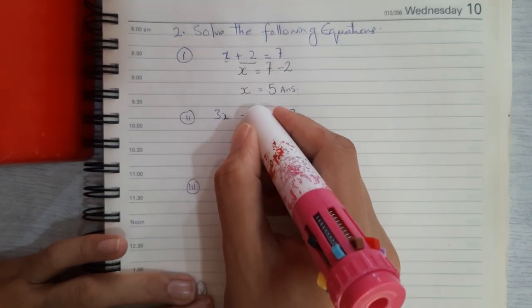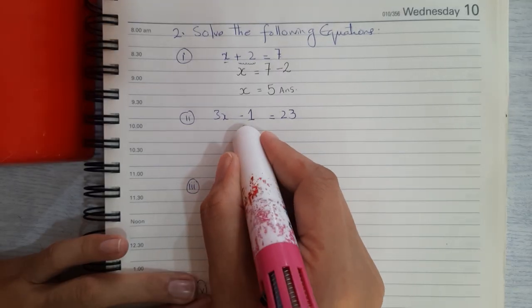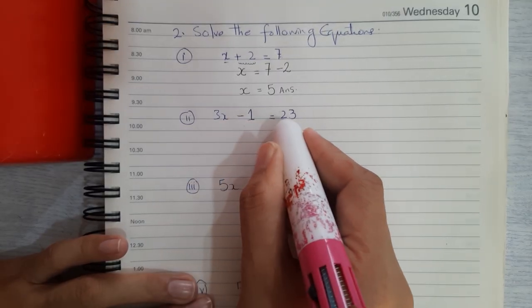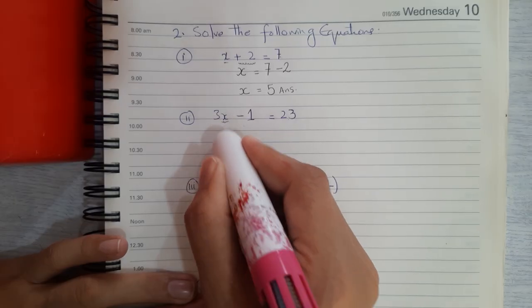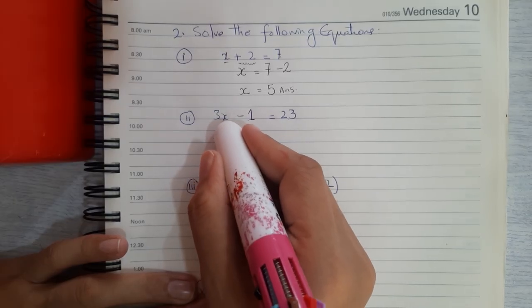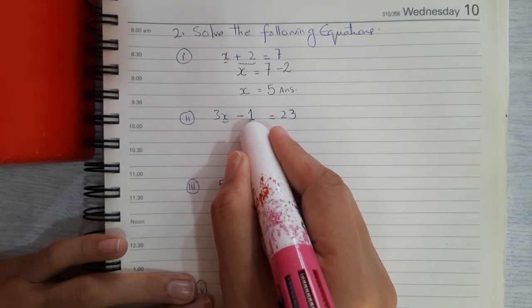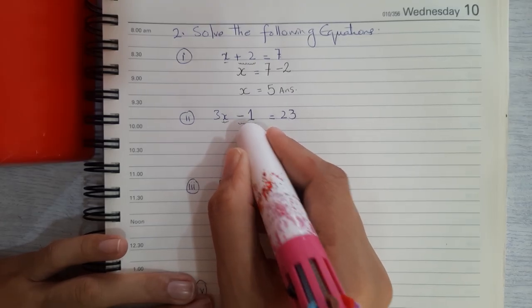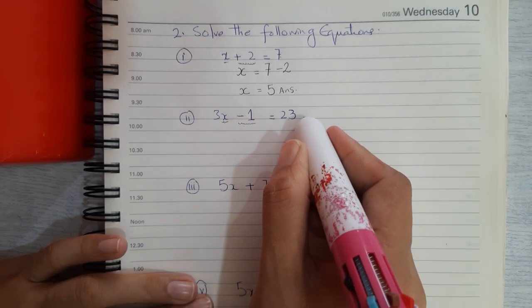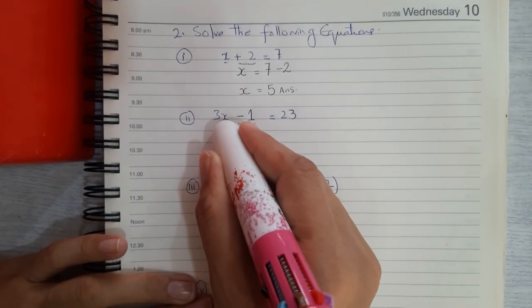Now coming to the next one, you have 3x minus 1 is equal to 23. Again you need the value of x, but x is surrounded by 3 and by minus 1. It's much easier for me to shift this minus 1 to the right side of the equation and then solve for x.